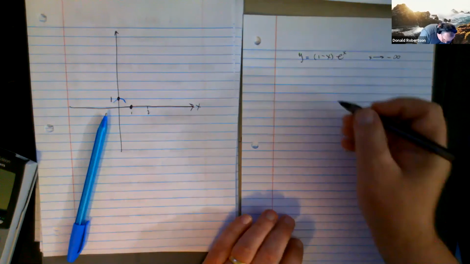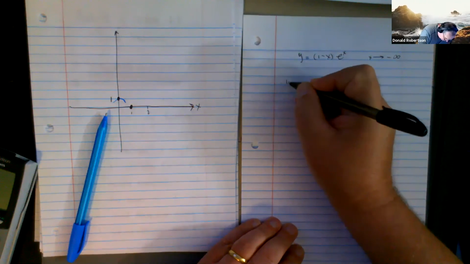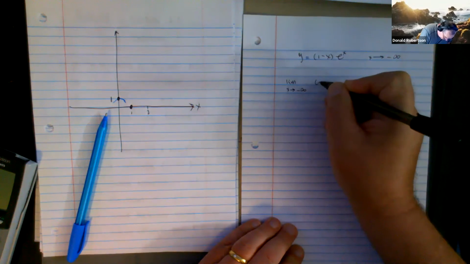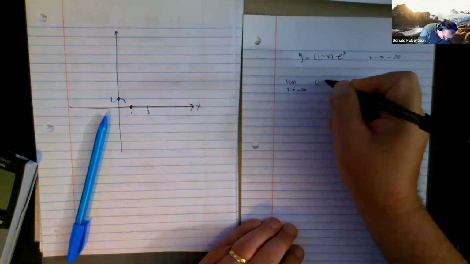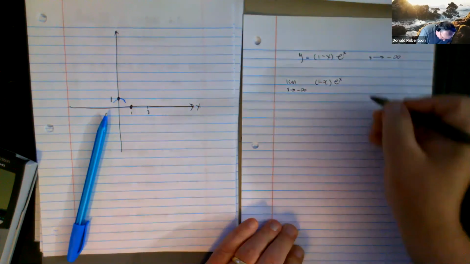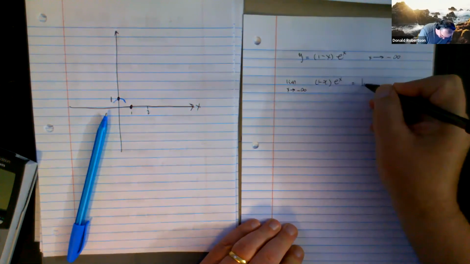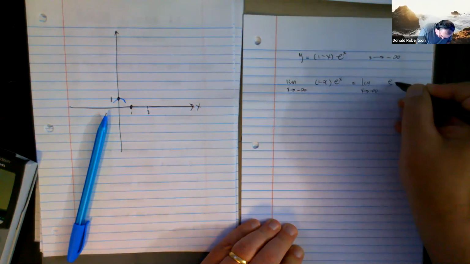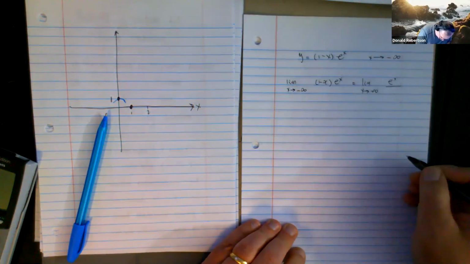So now I'm going to try and prove it. I'm going to find the limit as x tends to -infinity of that guy. That guy is not a fraction. I'm going to make him a fraction.